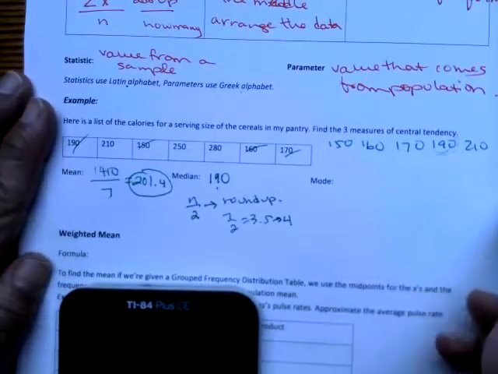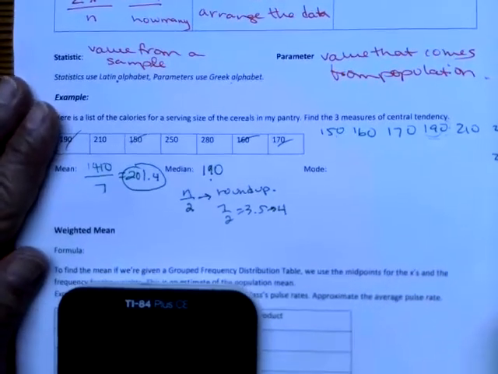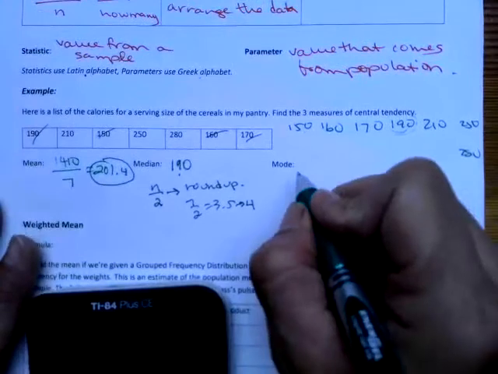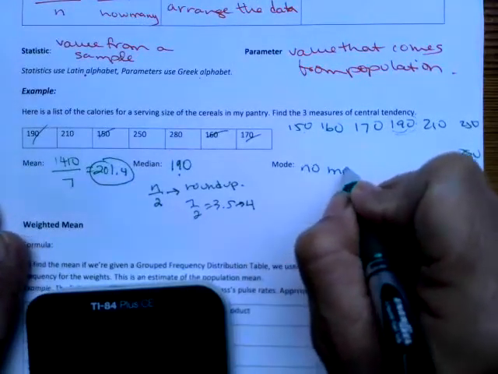So when I look at my list, I don't have anything that repeats. So I don't actually have a mode on this one. So someone would just say, no mode.